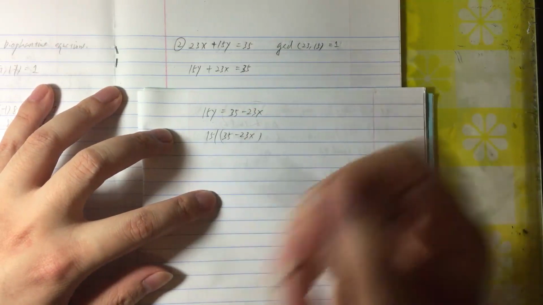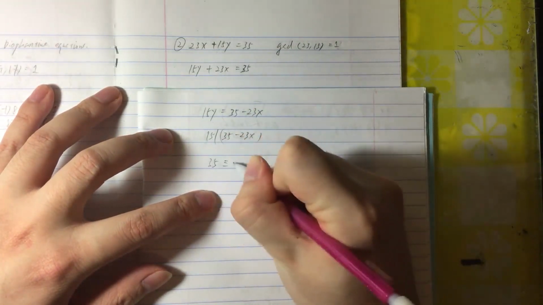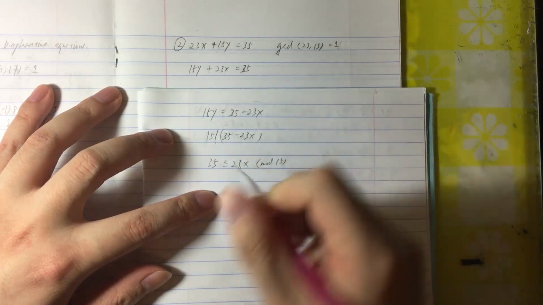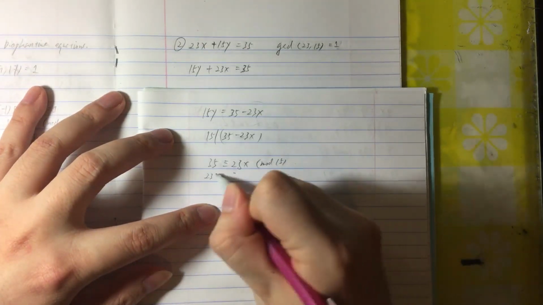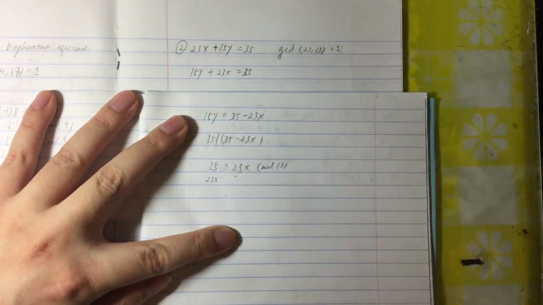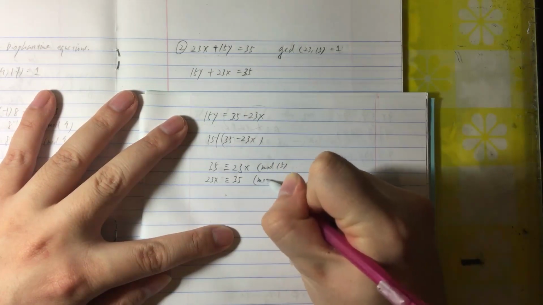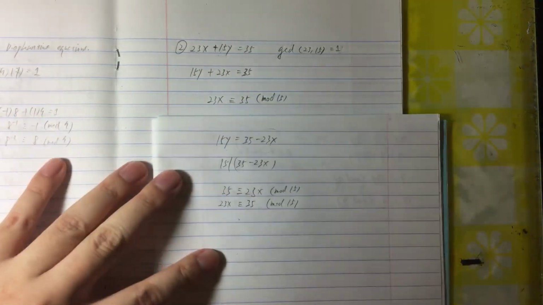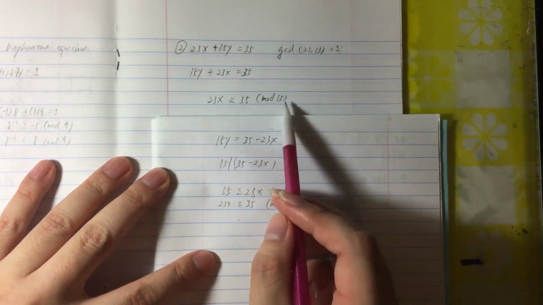Then by the definition of congruence, this statement can be written as 35 congruent to 23x mod 15. Then I can switch left side and right side: 23x congruent to 35 mod 15. So that's exactly what we have here.